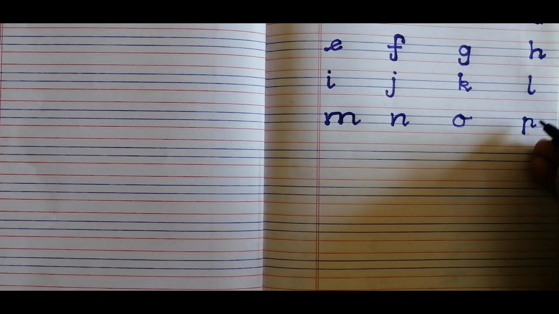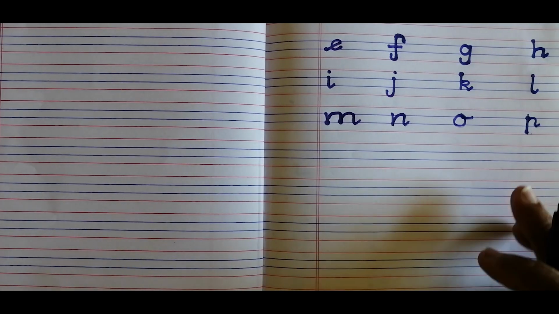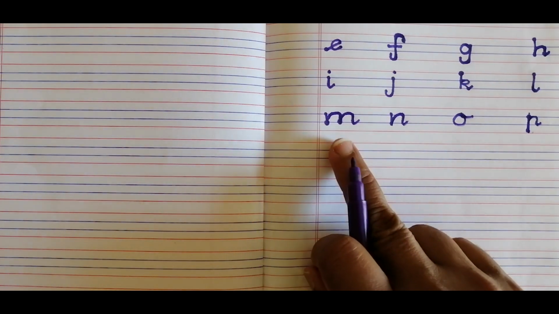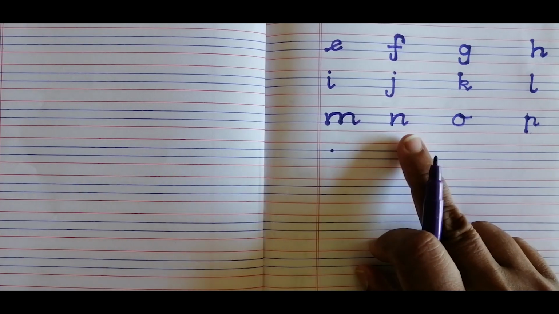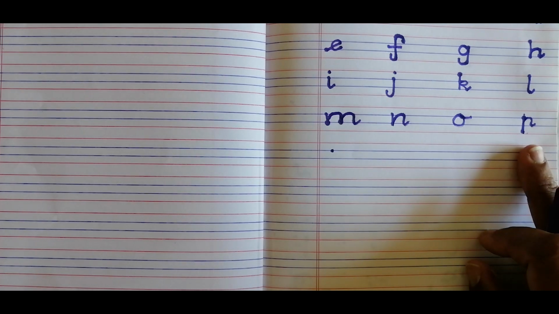I repeat again. I draw a standing line from the second blue line to the red line. I go backwards to climb the mountain from the first blue line. I take a turn using a curly line. I draw a curly line and then I climb down the mountain using a standing line to touch the second blue line and then take a small turn. Small p. Let us read what we have written. Small m, small n, small o, small p.